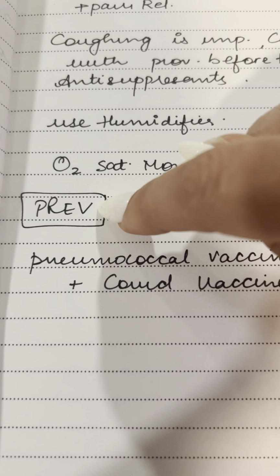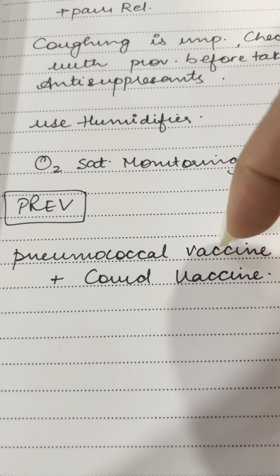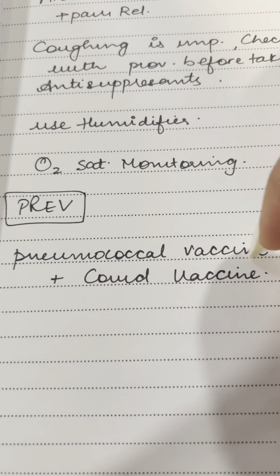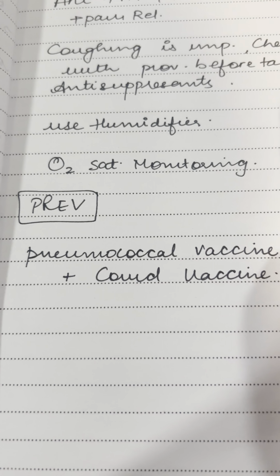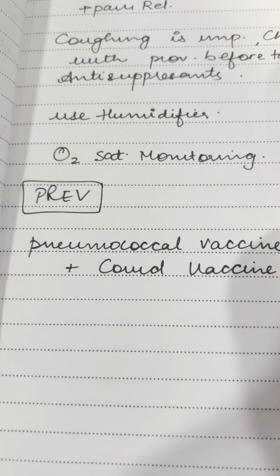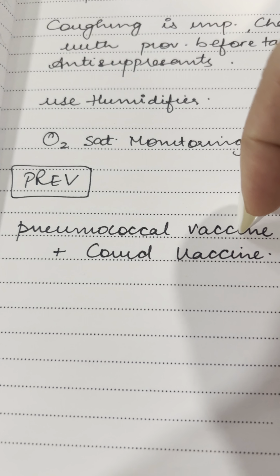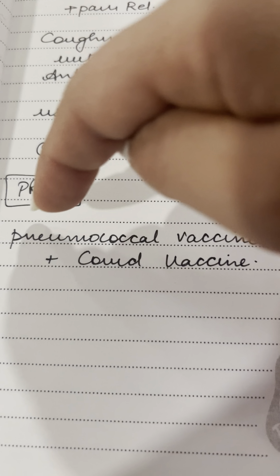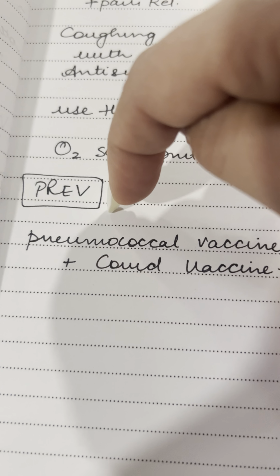Prevention is very important. Pneumococcal vaccines. It's important to educate the patient about these vaccines, to get these vaccines given above the age of 65, plus the COVID vaccines to prevent pneumonia.